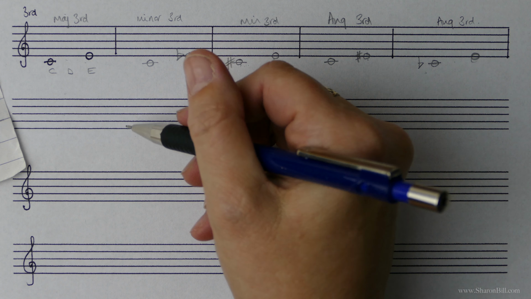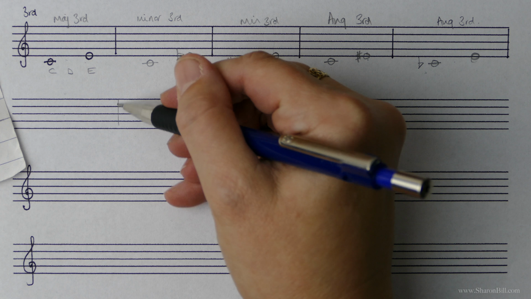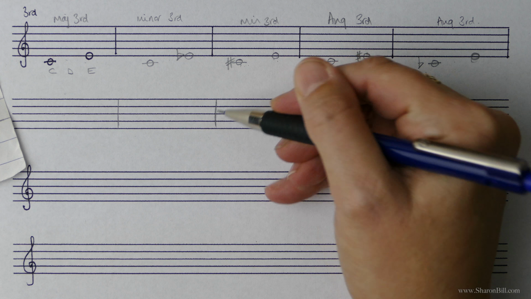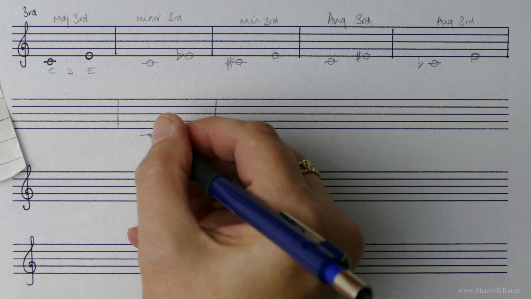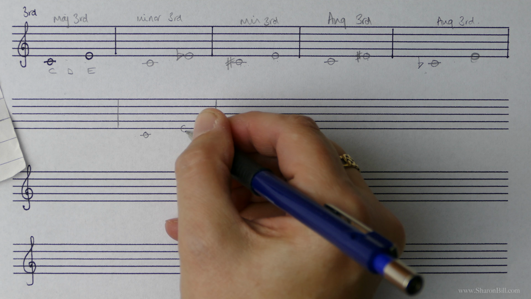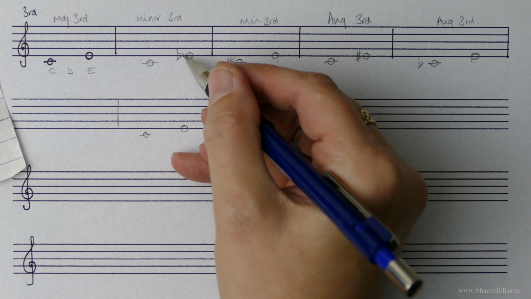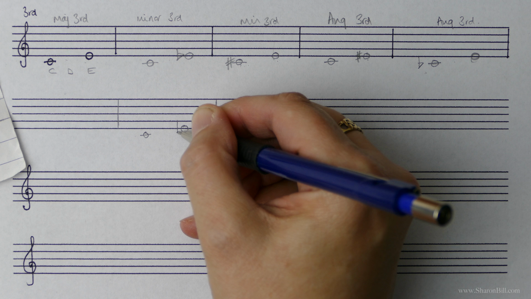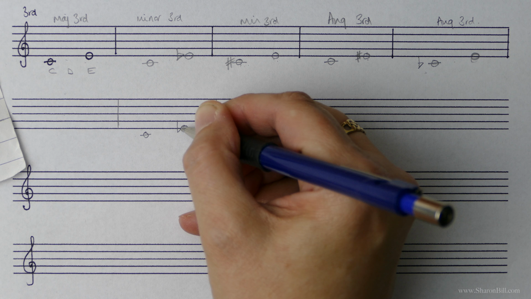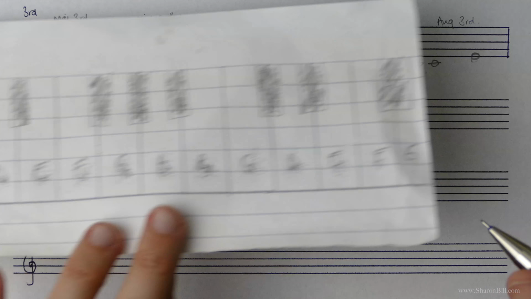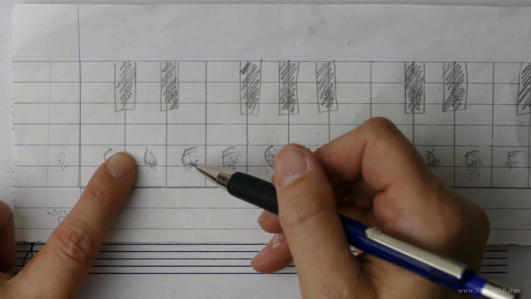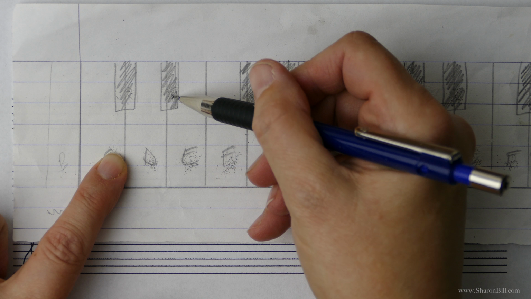And so if we just look at this minor third again, so I'm just going to give us another example here. So we know that from C to E flat is a minor third.